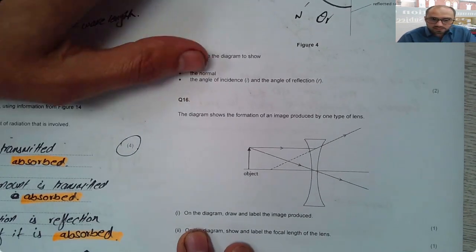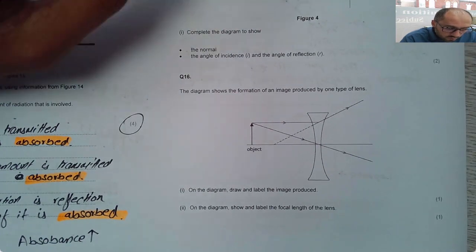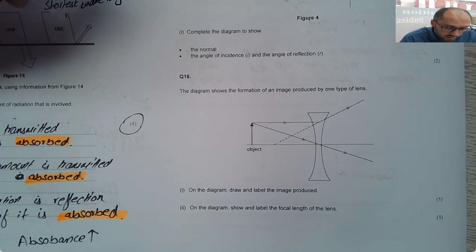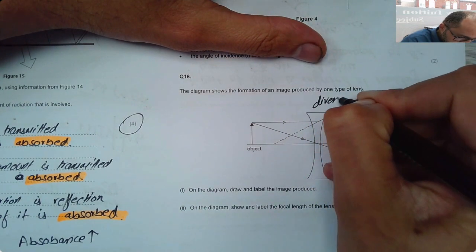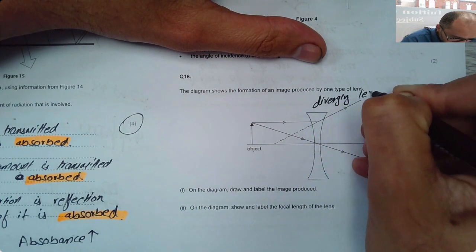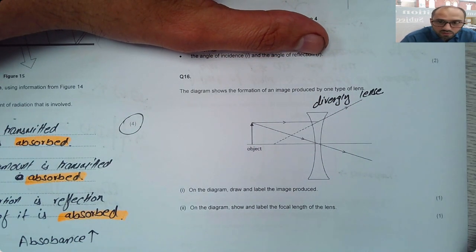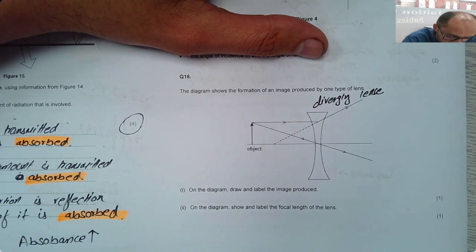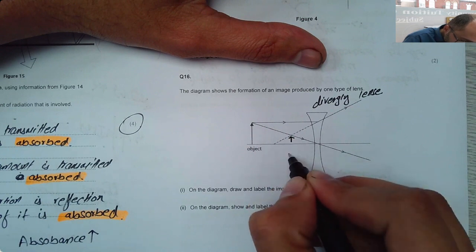Last question on lenses, and that would be the end of this question booklet. The diagram shows the formation of an image produced by one type of lens. This is my diverging lens. We learnt earlier that diverging lenses, they always produce upright, diminished, and virtual images. It says on the diagram, draw and label the image produced. Where these two lines are meeting together, this is where my image is.